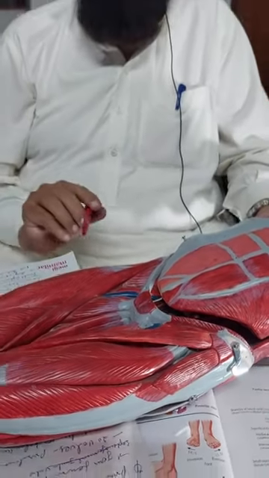Note the point. During surgery for varicose veins, these 4 veins must be tied before you remove the great saphenous vein. If any vein remains untied, and you remove the great saphenous vein, the patient may come with a big hematoma over here. That's why these 4 veins must be in your mind, and you first tie these veins, then you do the surgery and remove the great saphenous vein, which is varicose.